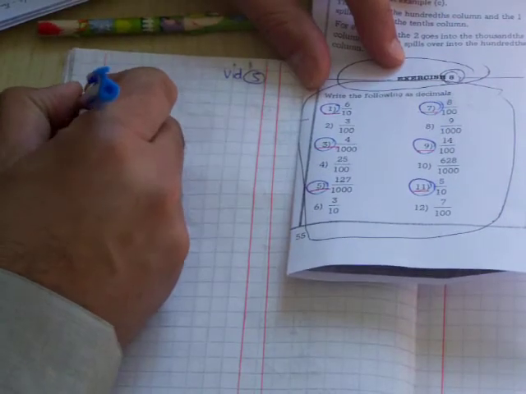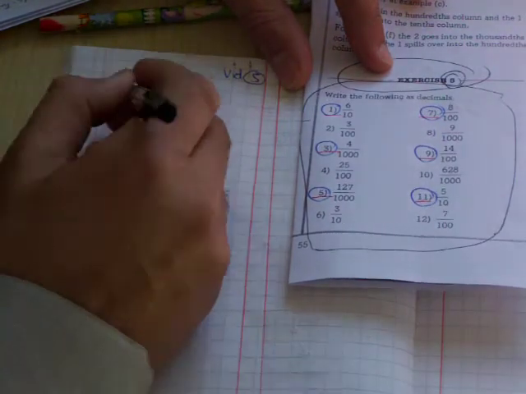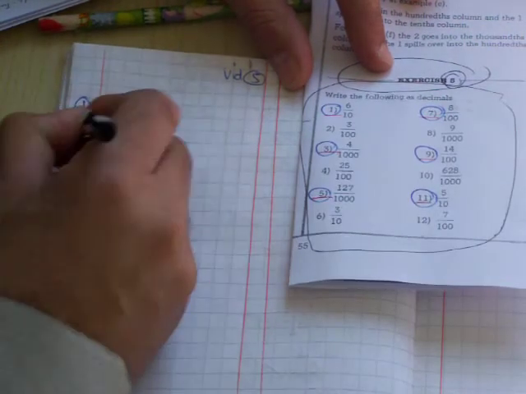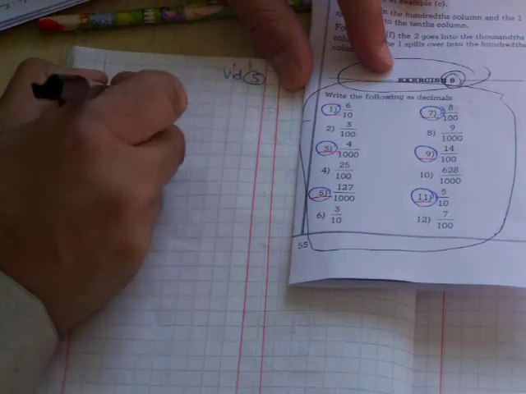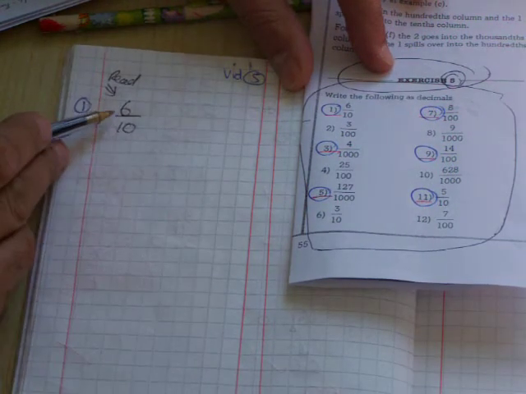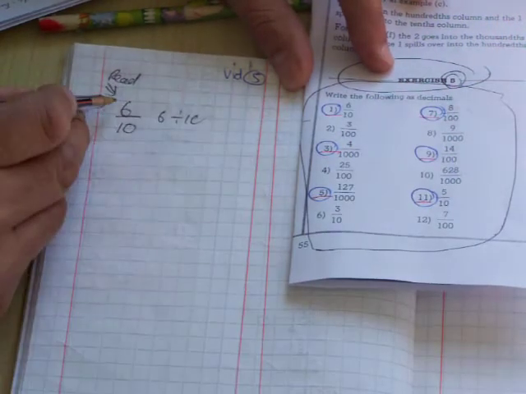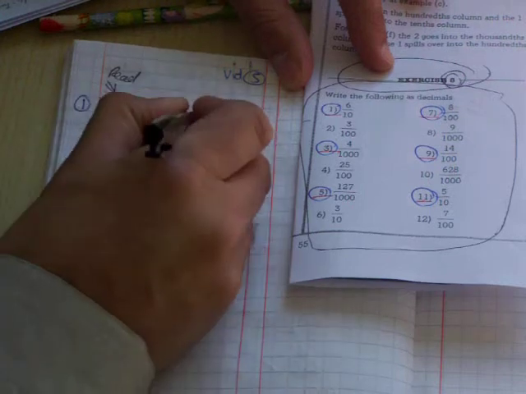Okay, question number 1. I'm going to do this slightly bigger so it comes out clearly on the video. 6/10. Let's read it. This says 6 divided by 10.